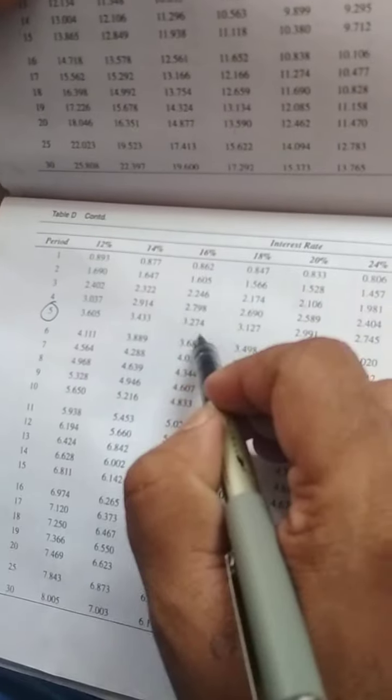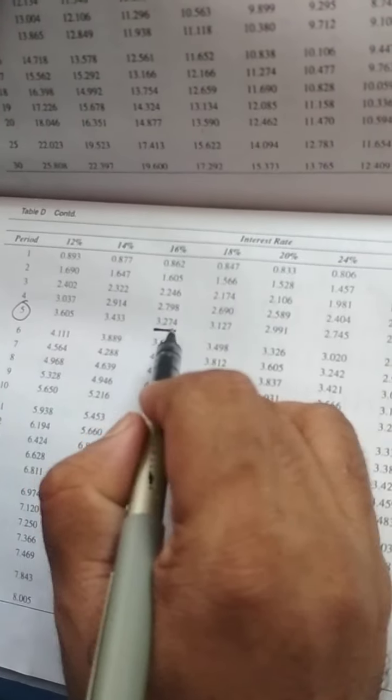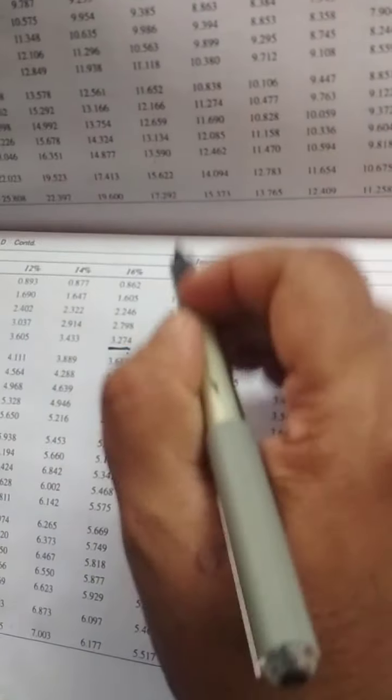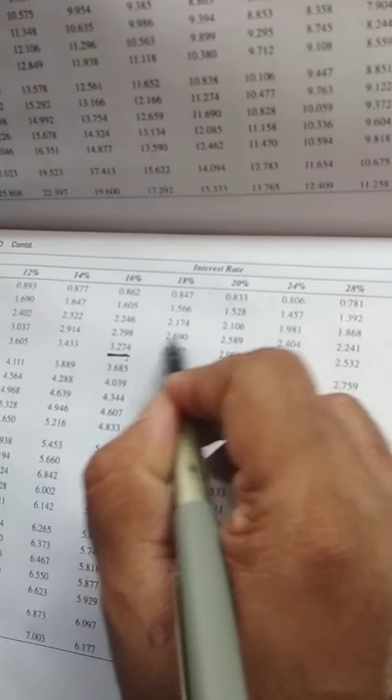You see it lies between: at 5 years, 16% is 3.274, and 18% is 3.127, which we cannot take because we require the figure 3.214.